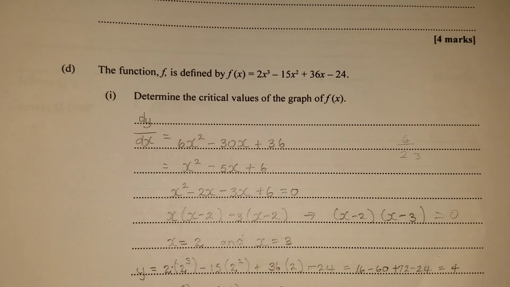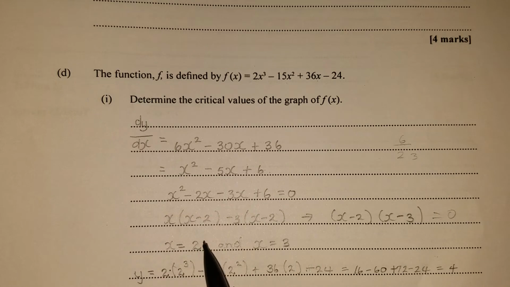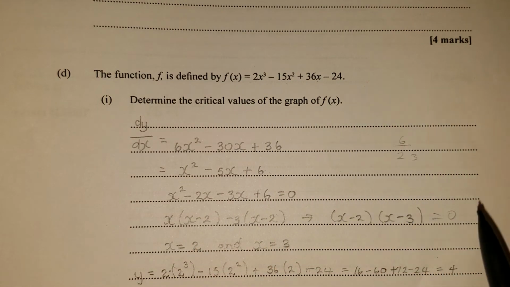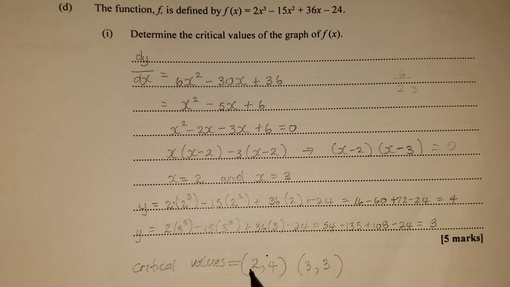We can now find the corresponding y values. We will do so by plugging each of them into the y function and evaluating that answer. For here, when x is equal to 2, we get y to be 4, and when x is equal to 3, we get y to be 3. So here are our stationary points or critical values, (2, 4) and (3, 3).